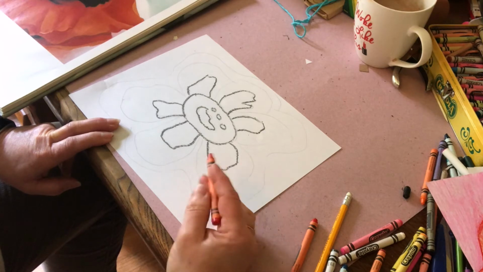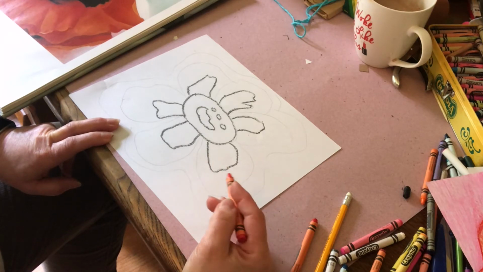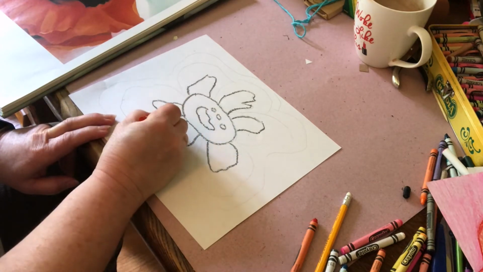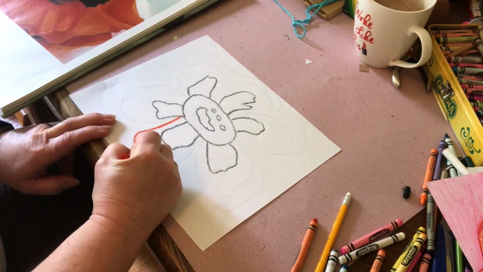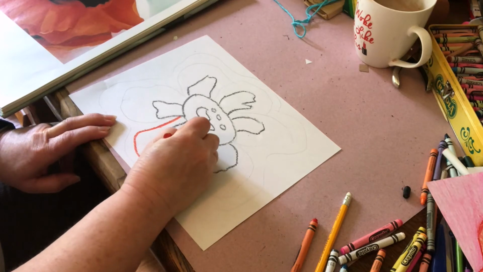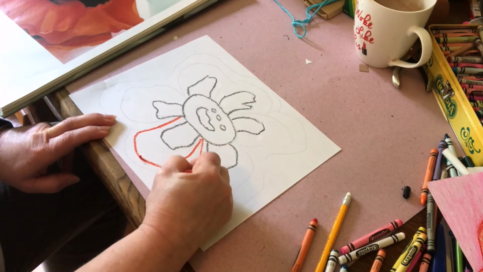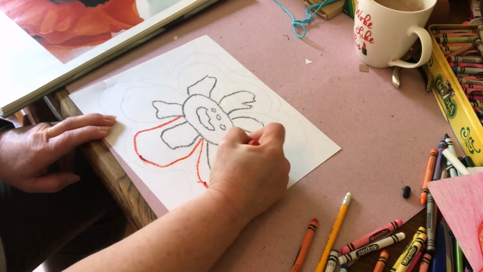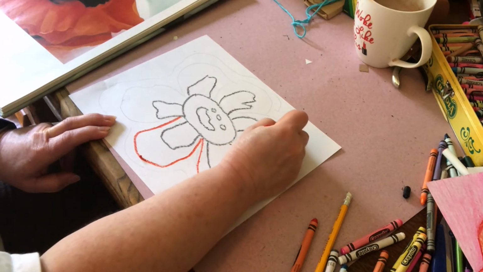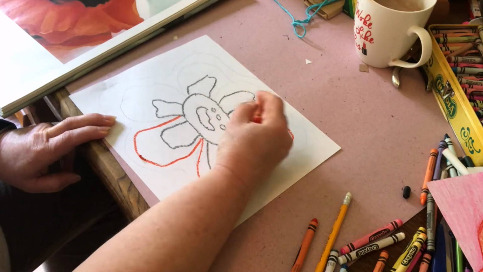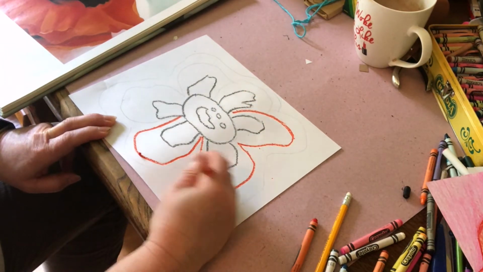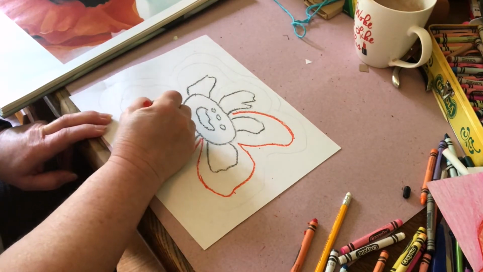That way I can definitely see the parts of my flower, and then I'll know what I'm working with here. So I'm going to take this very intense red orange, and I'm going to do all my outlining on my pencil lines with this. And I'm going to press really, really hard and try to get a good outline on this.